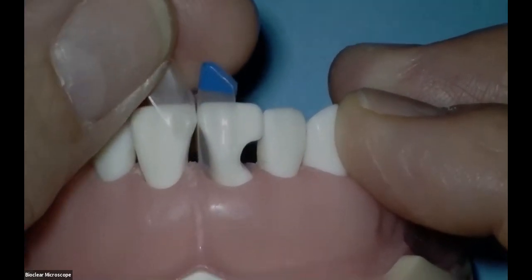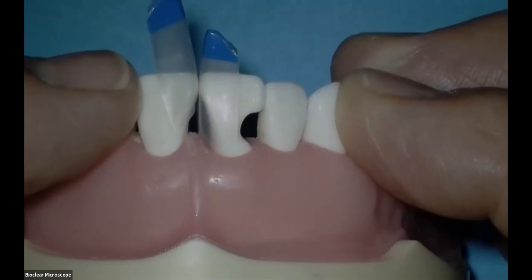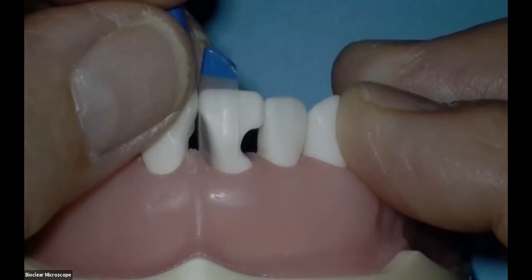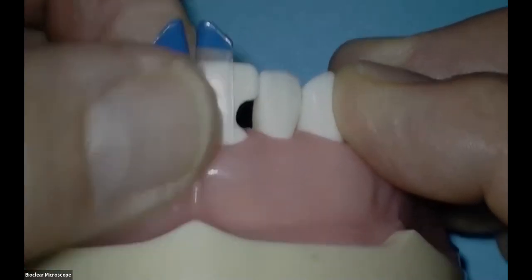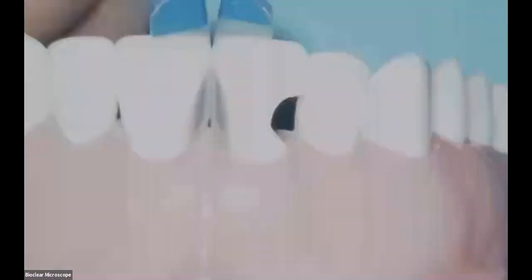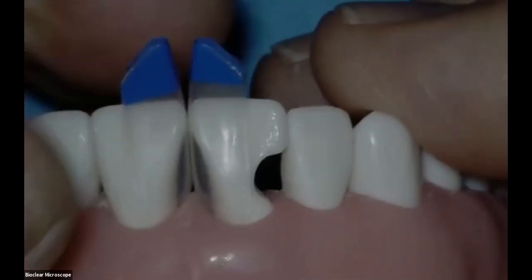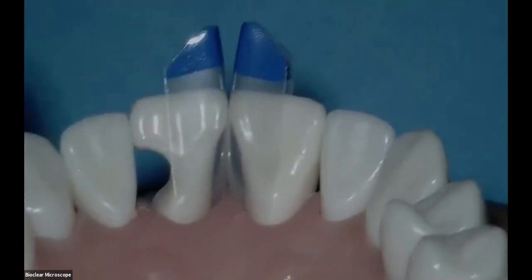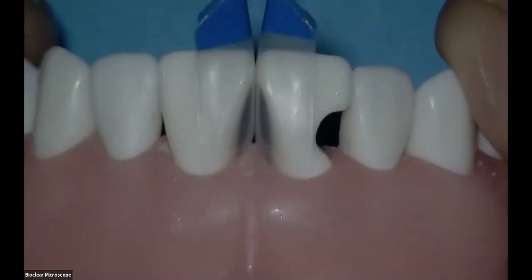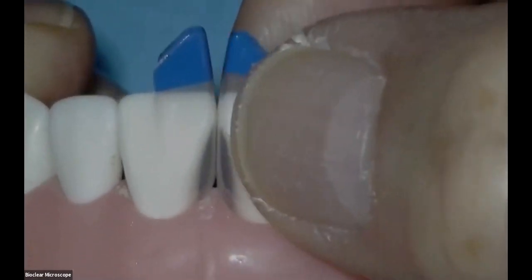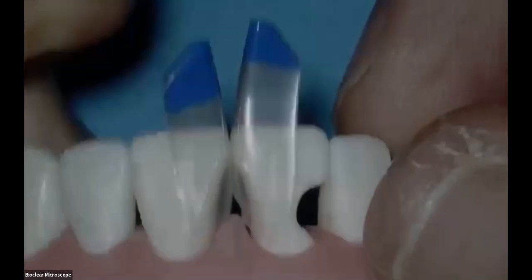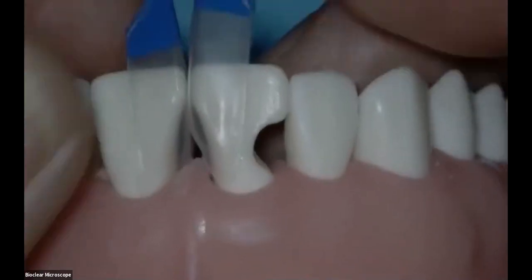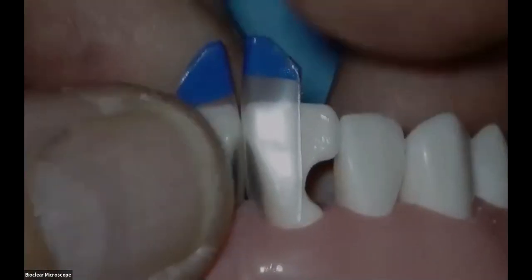So if the matrix doesn't go in place, I have to remove the matrices and do some sanding. You'll notice that we have a nice closure of the black triangle. This is the new HD material that is as strong as stainless steel. Now you do need to grip the matrix with your hands. You can't just push on it like this because it'll bend. So you have to grip it against the tooth and seat it all the way down.